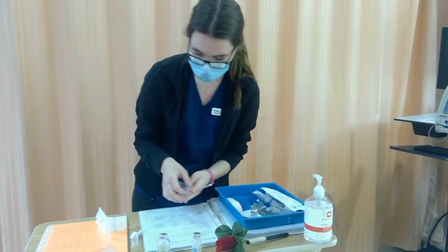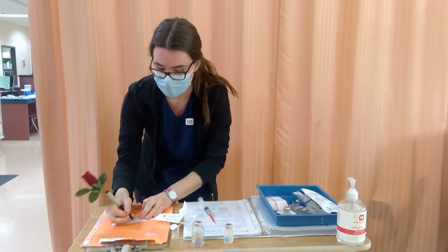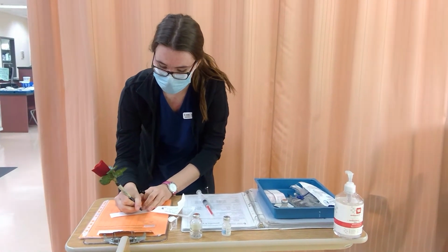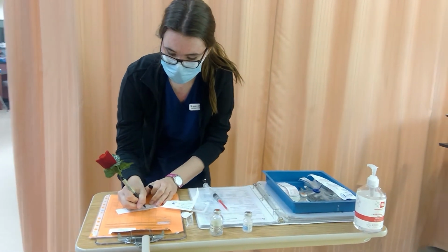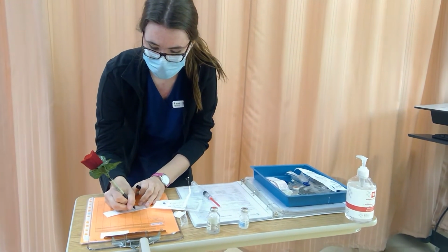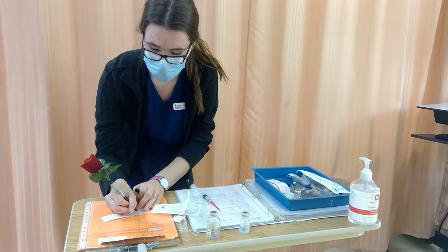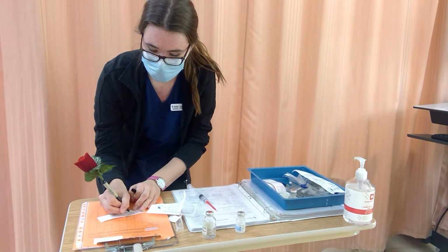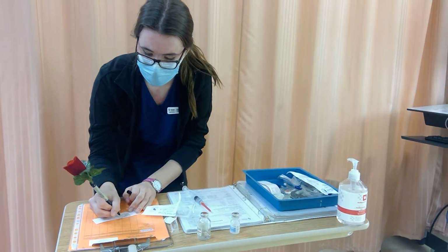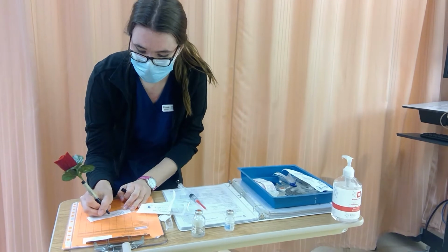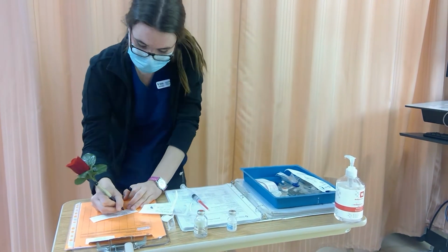And now that I have that, I'm going to actually make my label now. That's a personal preference of mine. I like to have it during my second check. So my correct patient is verbalized, drug is penicillin, dose is 2.5 million units, which is a volume of 5 ml. We're going to be diluting it in 100 milliliters of normal saline. So we're going to be bringing that to 105 milliliters of medication.